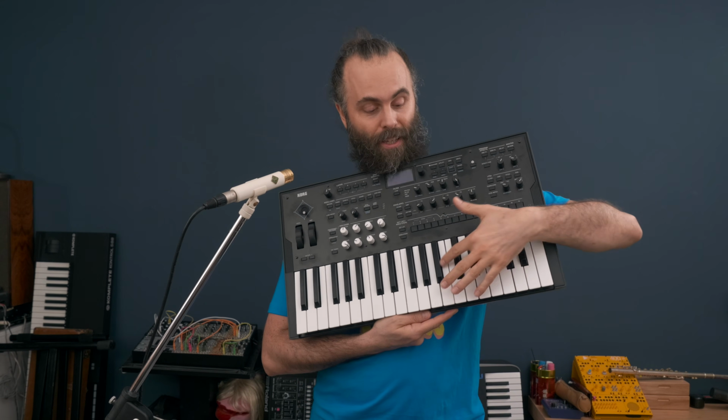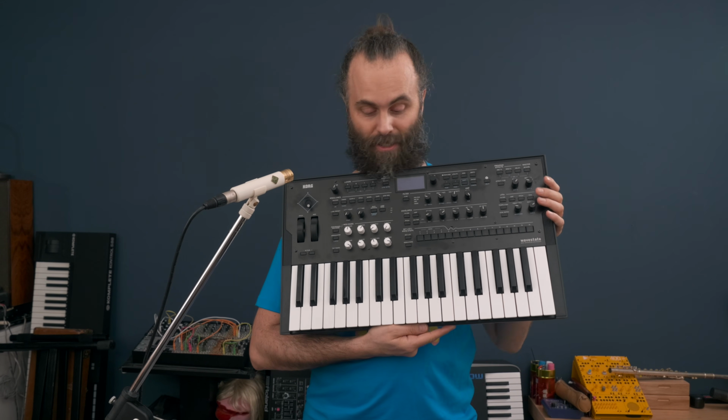This is Korg's new synthesizer called the Wavestate. And yeah, it's a digital synthesizer. It doesn't weigh much at all. It's super portable. But the keys, they're full size. So it's very convenient to play with full size keys.